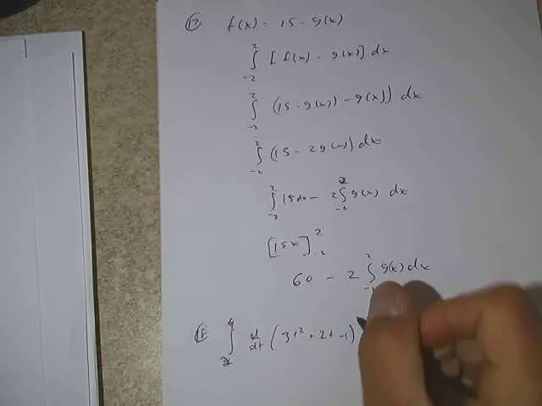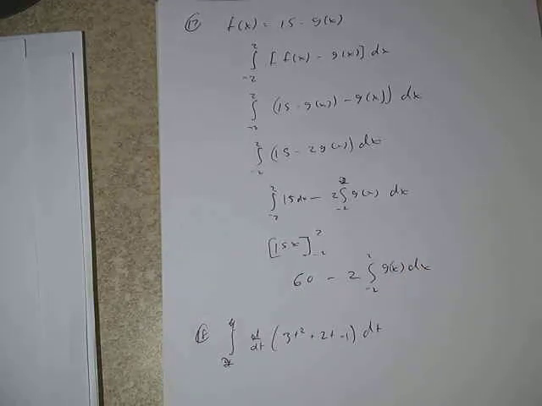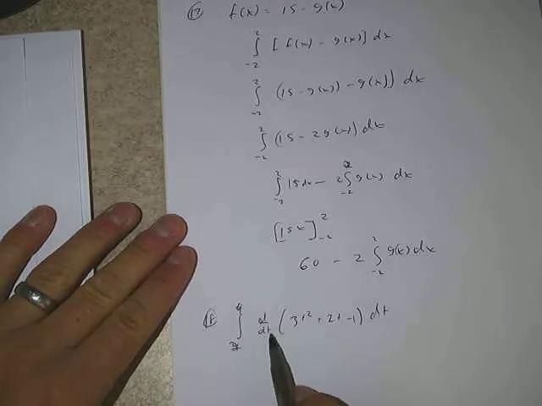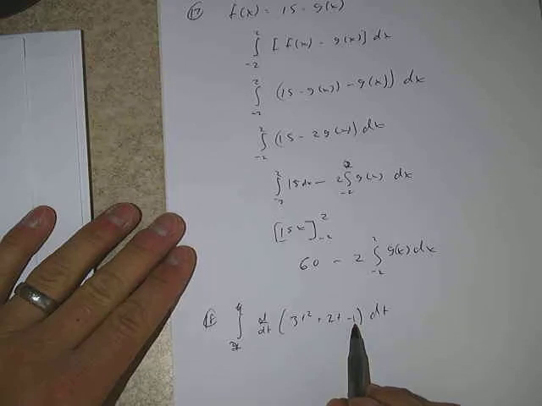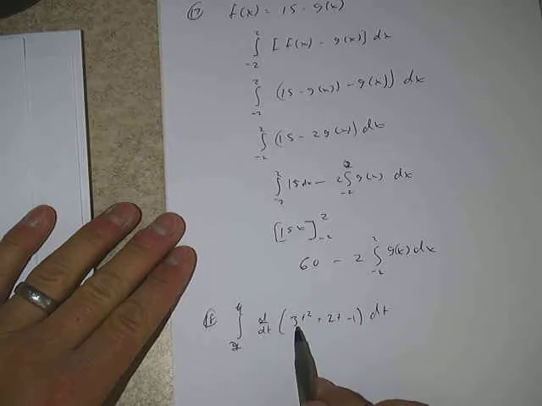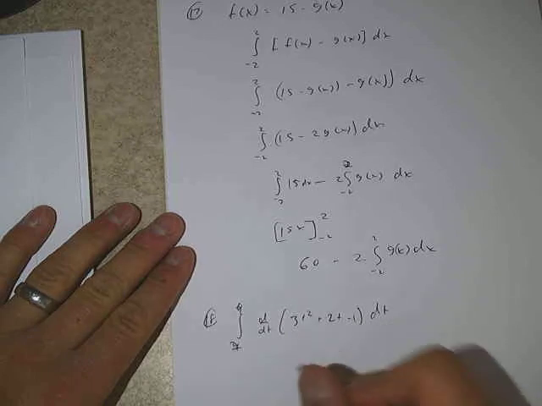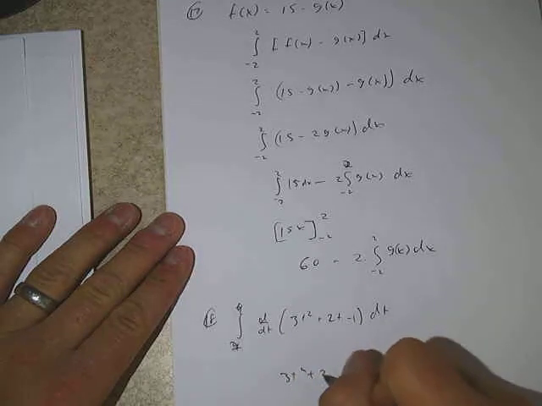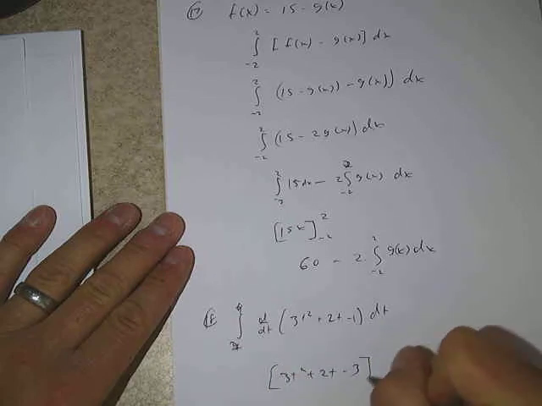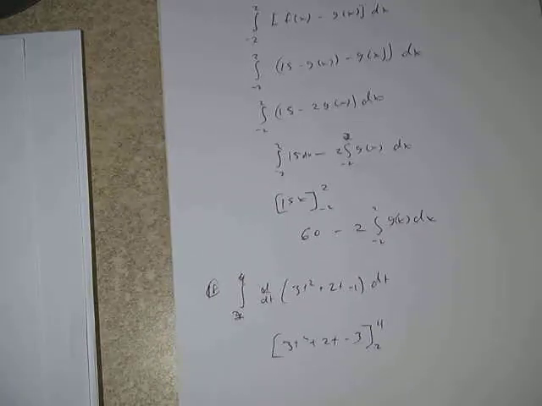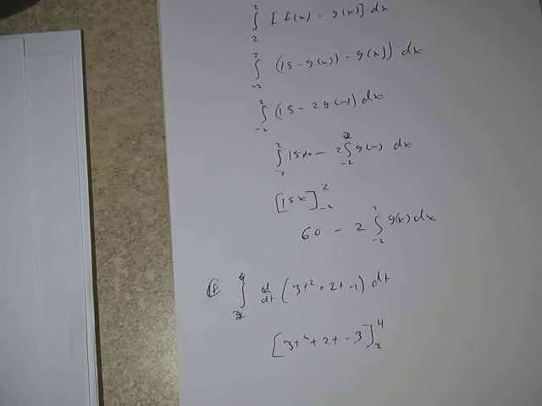18. On 18, we have the integral from 2 to 4 of d/dt of 3t squared plus 2t minus 1 dt. If we're going to differentiate this, which we could certainly do, and then anti-differentiate it, wouldn't we ultimately get back to the argument itself? When I use the fundamental theorem here, ultimately we're going to get that, aren't we?